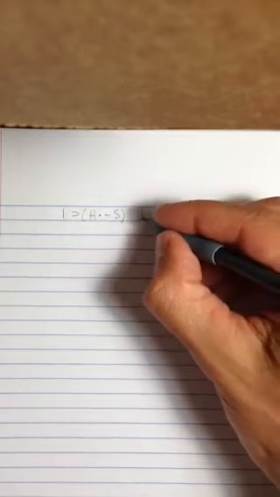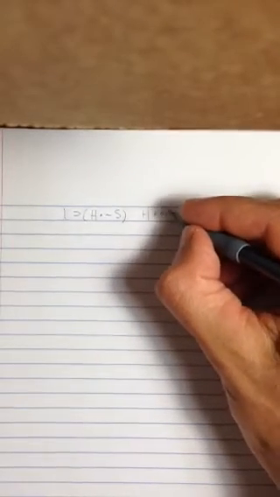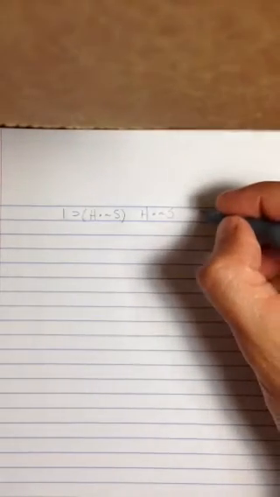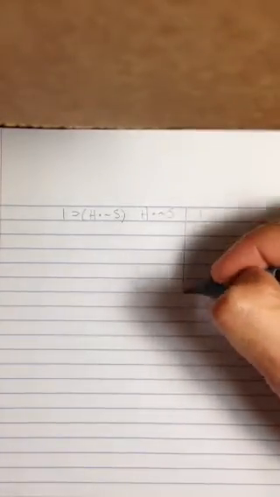If the first premise of the argument is I horseshoe (H dot not S), and the second premise is H dot not S, and the conclusion is just I, your table should look like this.